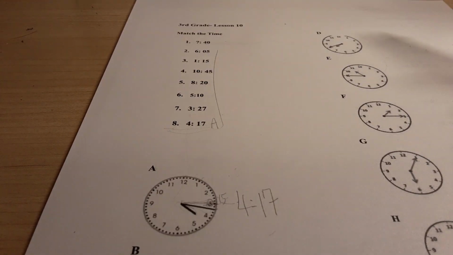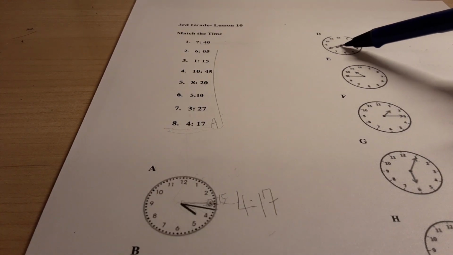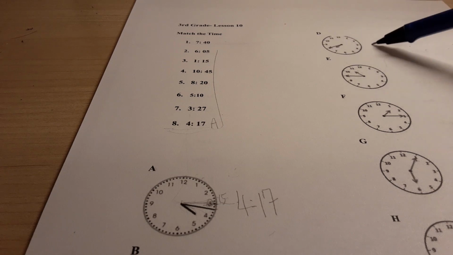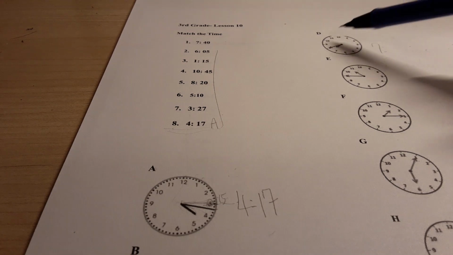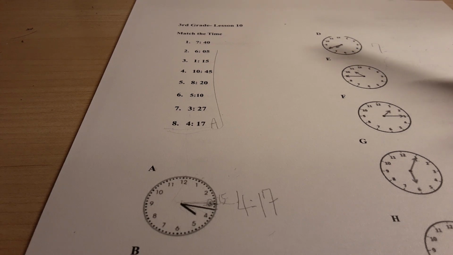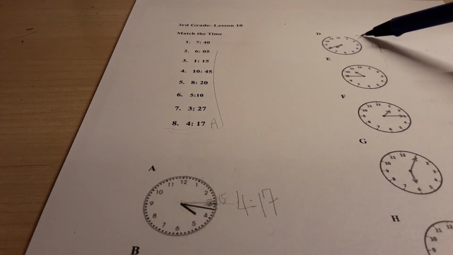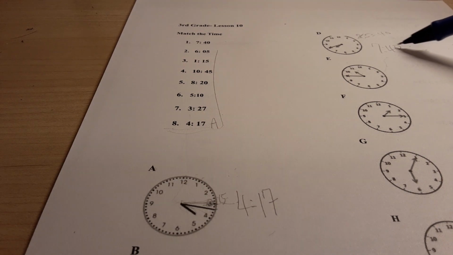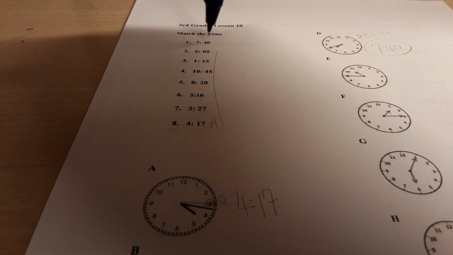D, when you look at D, the hours arm is between 7 and 8. So it's going to be 7. Let's try the minutes. It points to 8, so we multiply 8 by 5 and get 40. And so we get 7:40. So 1 matches with D.